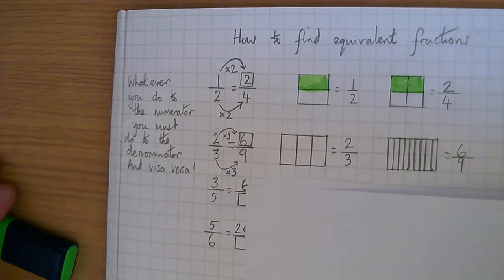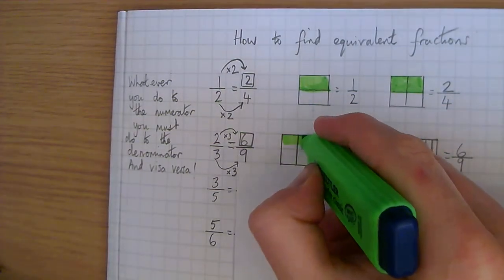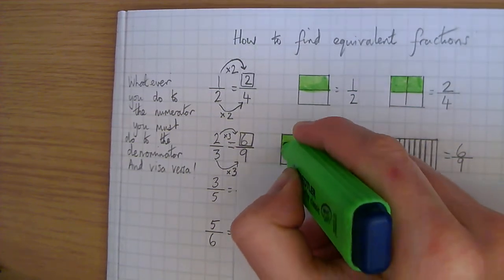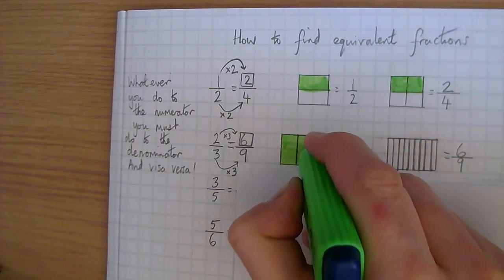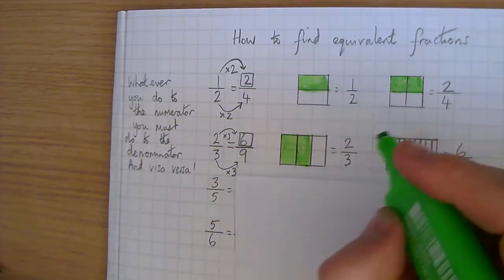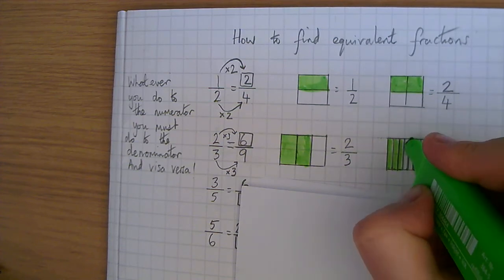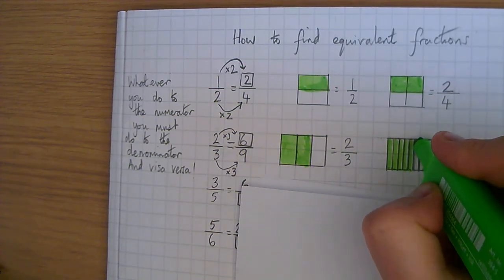Let's have a look at colouring that in again. So here's my 2/3. And I've got 1, 2, 3, 4, 5, 6.